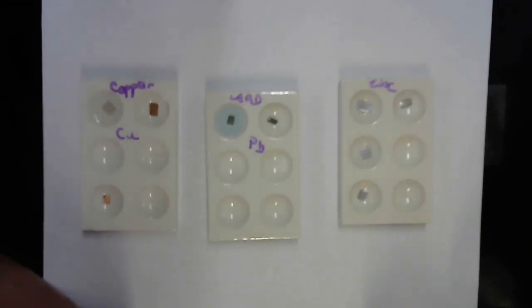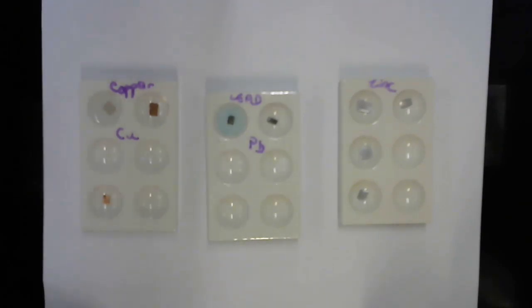And my shiny lead is not so shiny anymore. I don't want to stick my nose in the camera. It's forming a black precipitate on the lead. Black precipitate when I mix lead and copper nitrate.